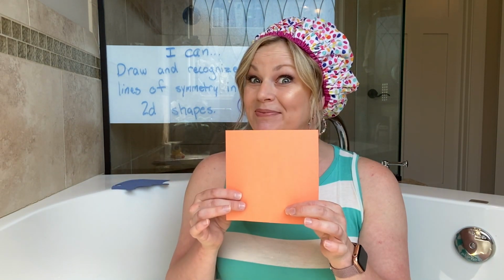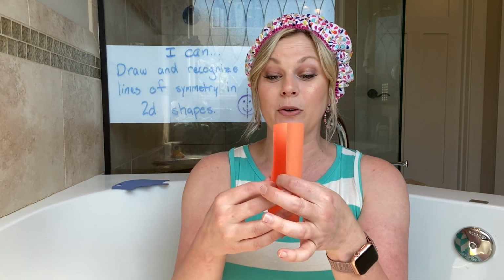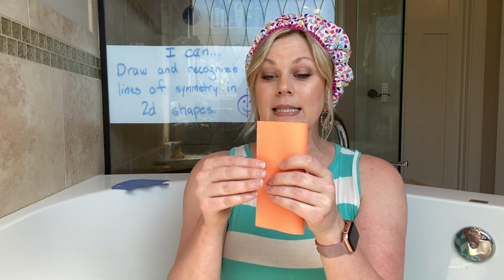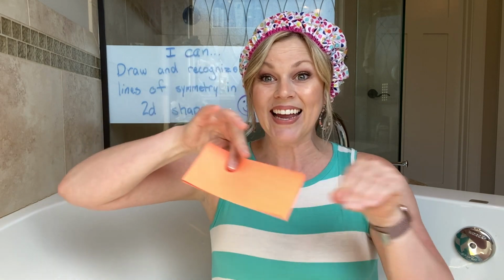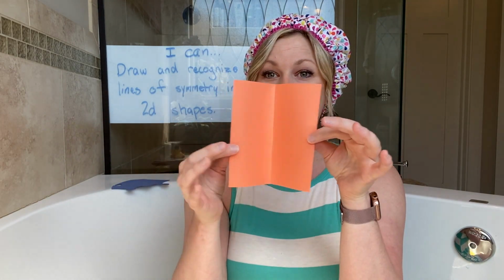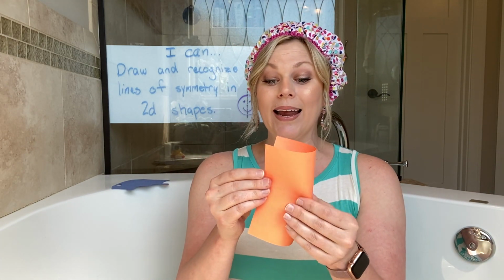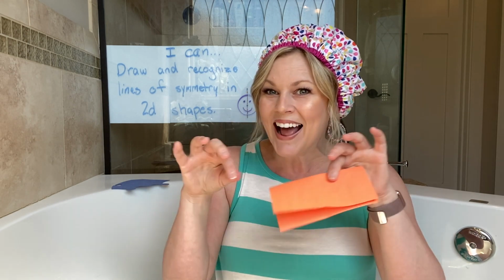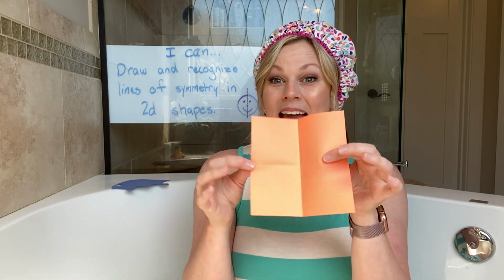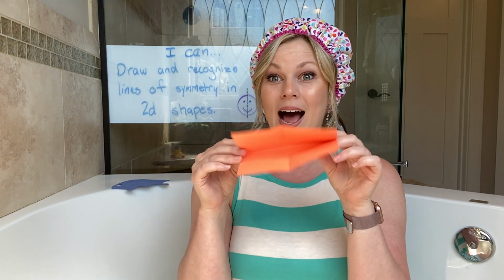Now let's look at my square. My square, I can fold it like this, and I get a line of symmetry. But wait, there's more. If I fold it like this, I get another line of symmetry. This square has two lines of symmetry.